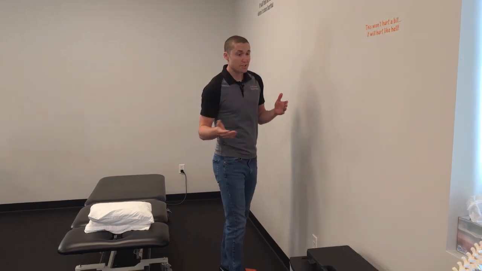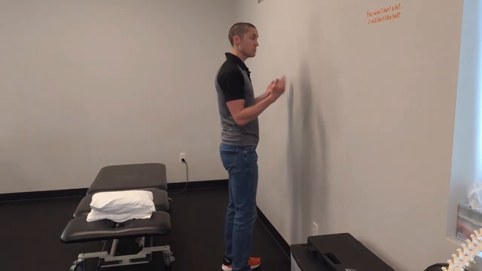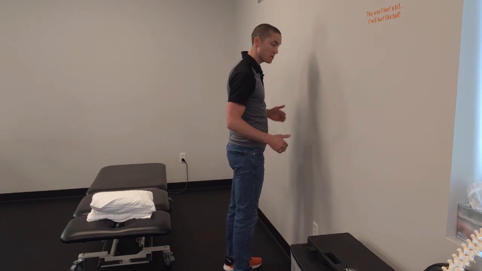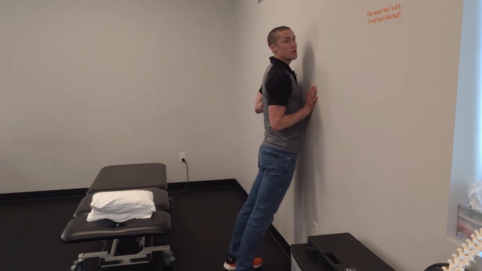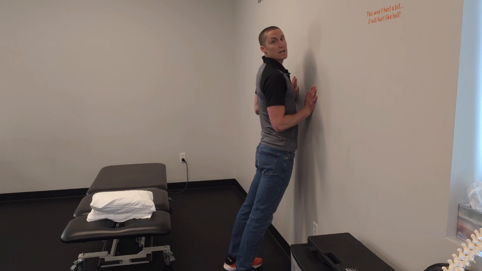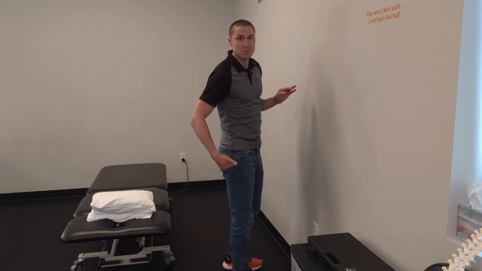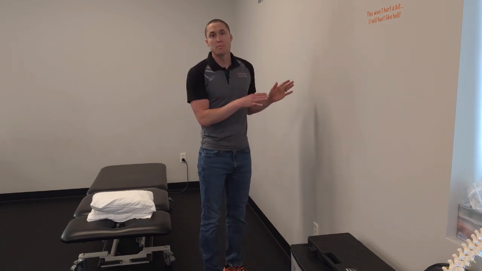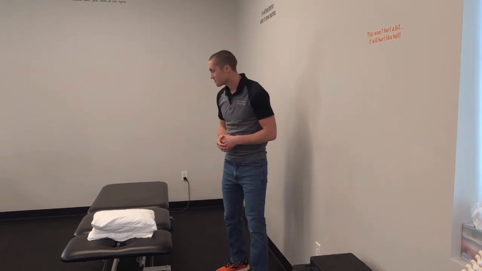Another, not exercise, but position that you can do, you're just going to simply go against the wall. Your feet are a little bit away from it. Just lean against the wall like this. So again, we're in that extended position. It's a little easier to maintain that position than just doing the extension standing. So you can hold that one for a little bit longer to hopefully help alleviate that compression and help with those symptoms that go down the leg.